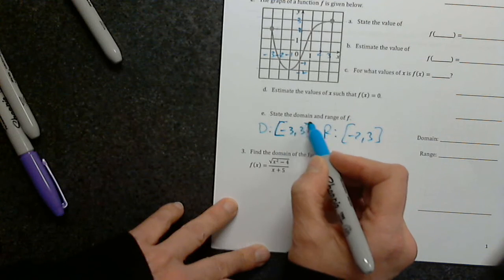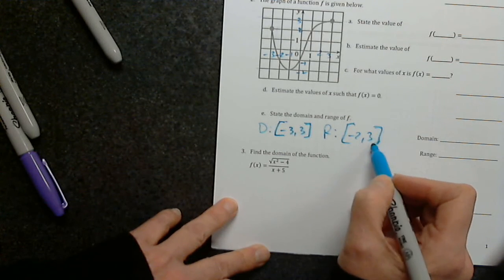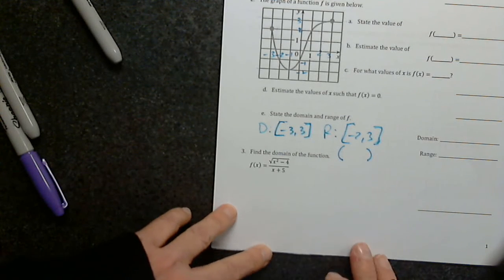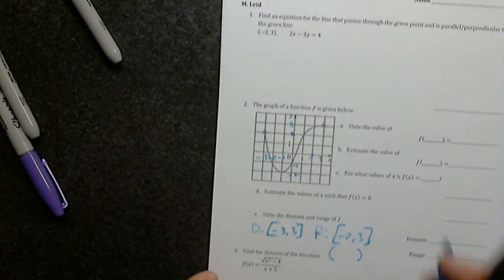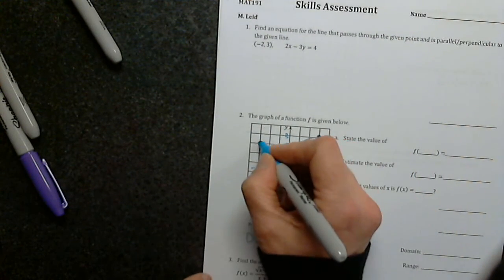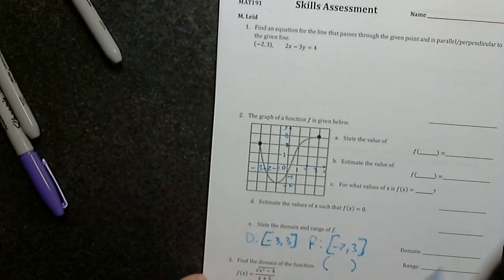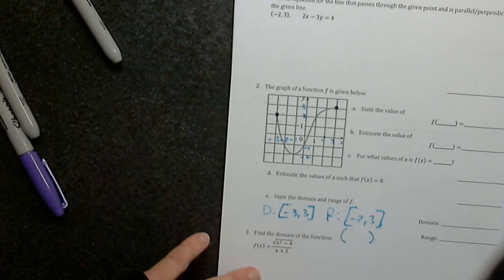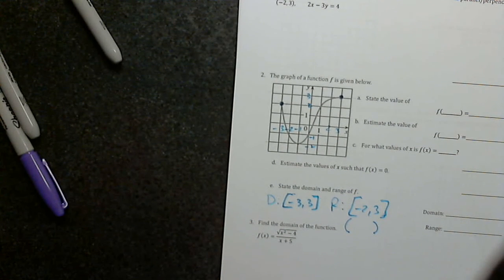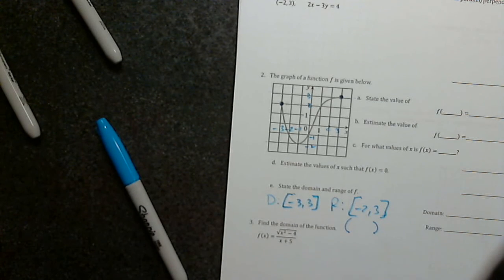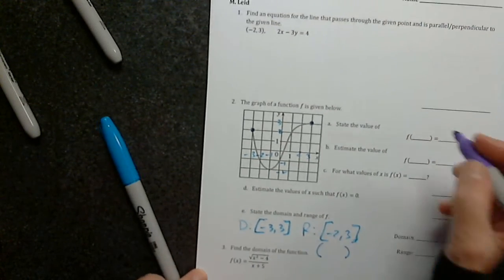Remember, we use brackets when the point exists. We use parentheses if the point does not exist. But both points exist, the endpoints, this one and this one exists, so it has to be -2 to 3 with brackets. Okay, so I'm going to ask here, find f of 1.